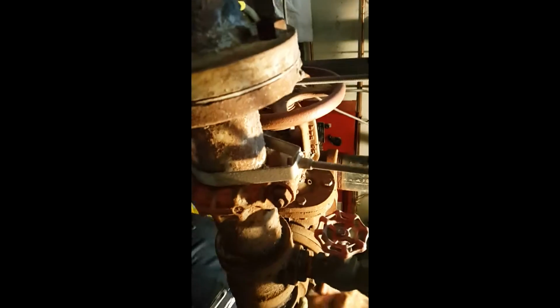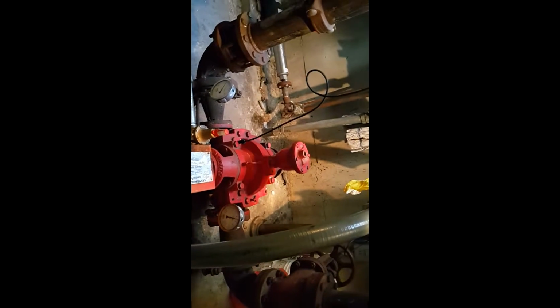These 2 valves should be closed. And then you have your 2 jockey valves down there that should be open. That's your jockey discharge. This is your jockey suction. Total of 8. So out of the 8 valves, 6 should be open and 2 are closed.